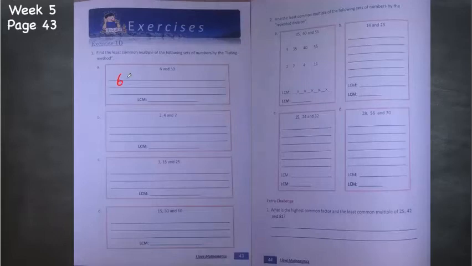Let's list 6 and 30. So once again, this is LCM. So what do we have to do? List the multiples of each number.